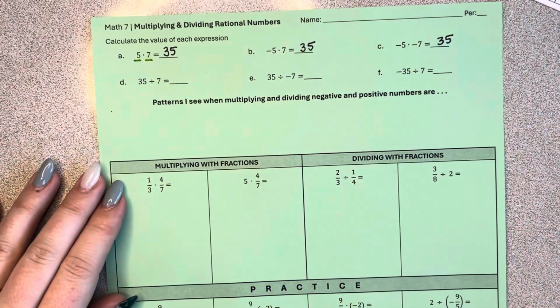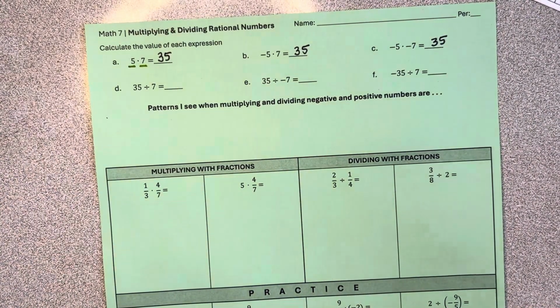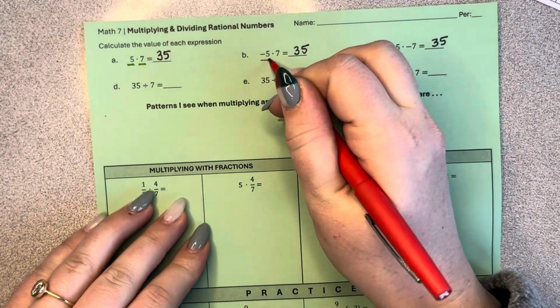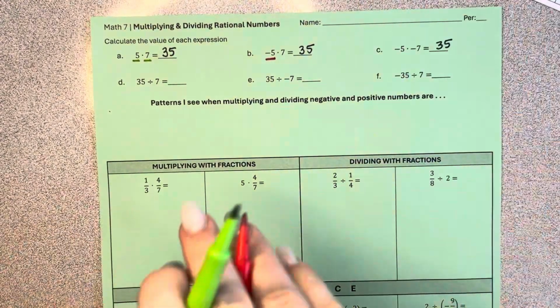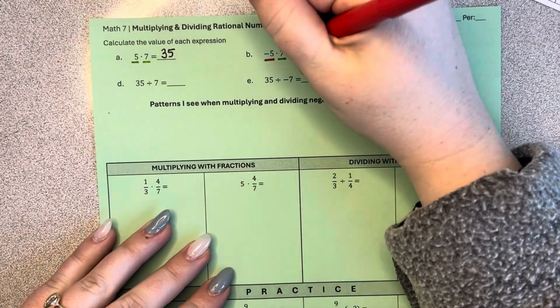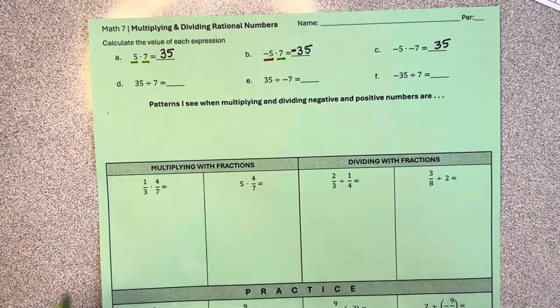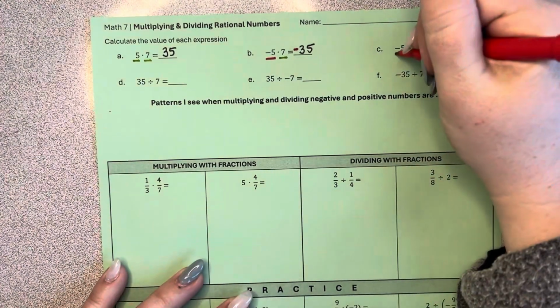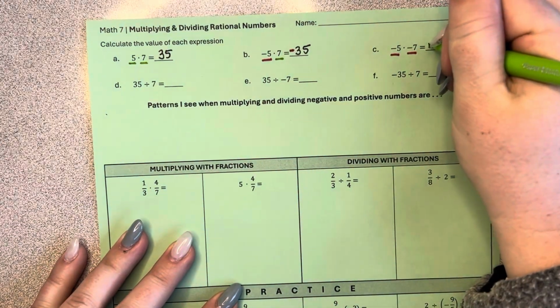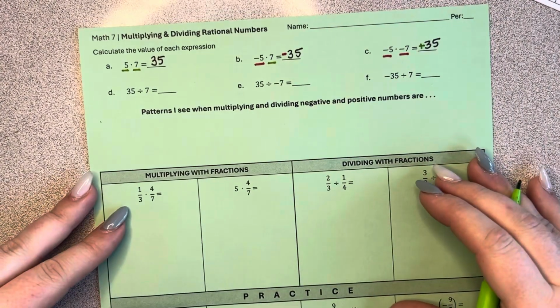But what I need to pay close attention to as I move through these is whether there is a negative or a positive in the expression. So first I see I have a negative 5 times a positive 7, and a negative times a positive is negative 35. Then I have a negative and a negative. Negative times a negative is a positive 35.